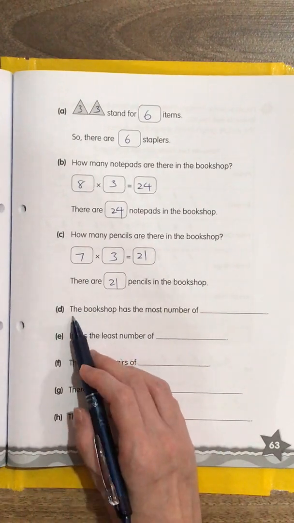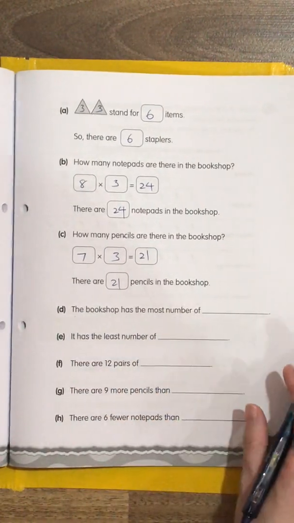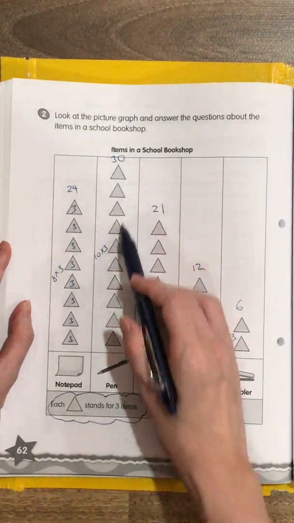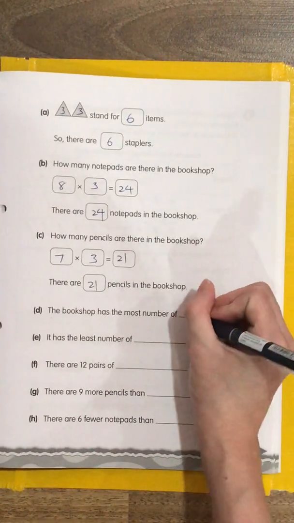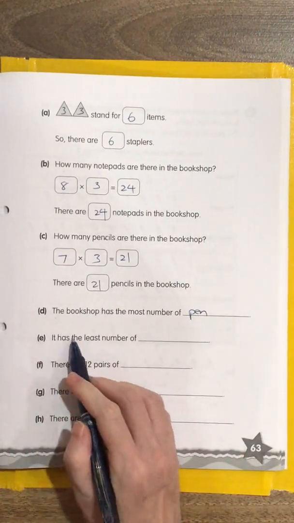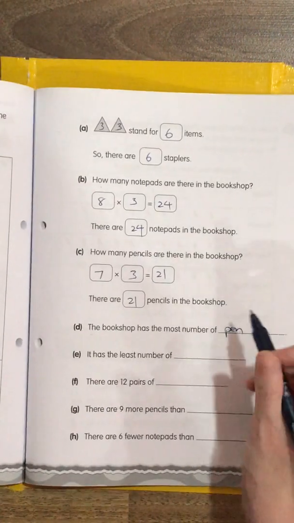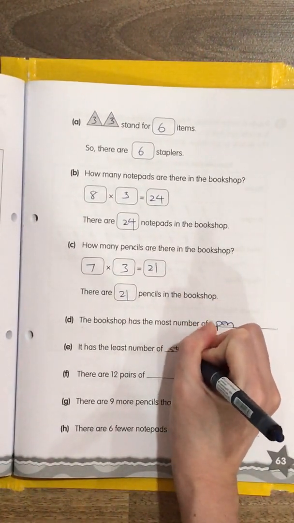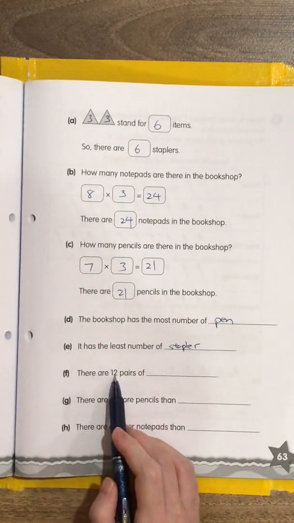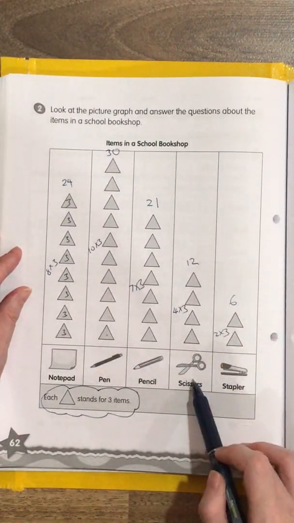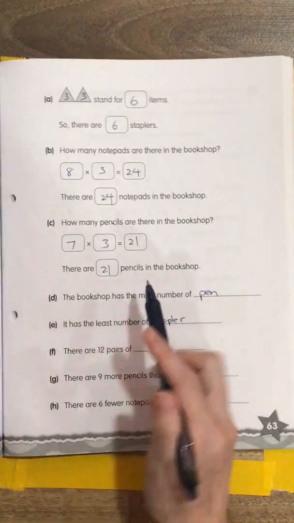Okay, then next one, the bookshop has the most number of... this one, most number of pens. Okay, so you write pens. It has the least number of... which one is the least number? This one, staplers. Okay, staplers. There are 12 pairs of what? Okay, let's see. Which one is 12? This one, 12. Okay, 12 pairs of scissors.